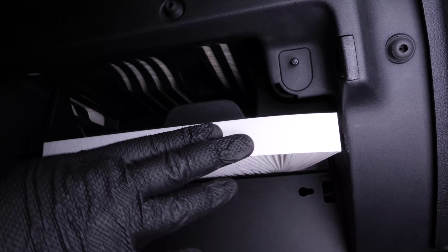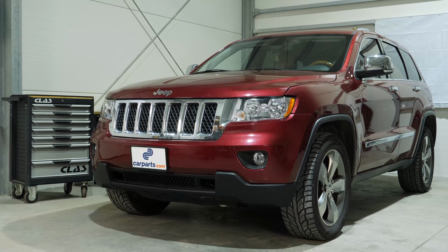In this video, we will show you how to change the cabin air filter on your Jeep Grand Cherokee.